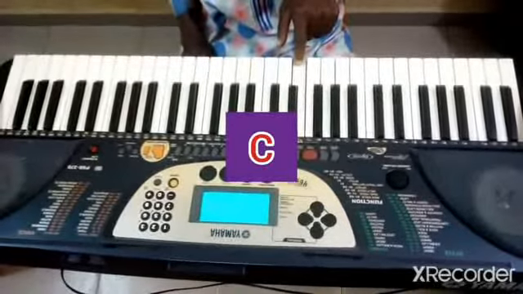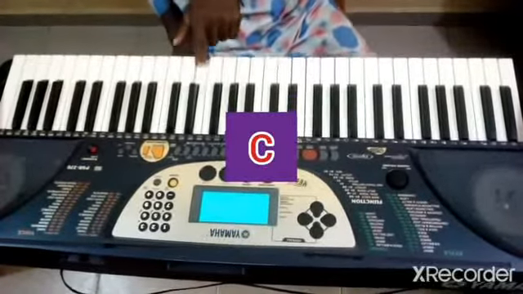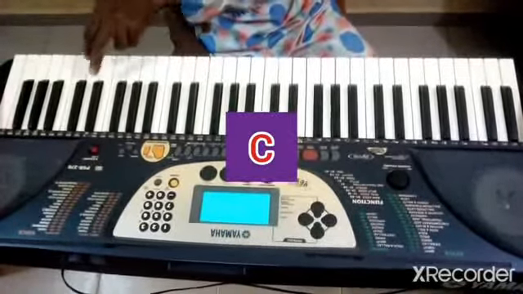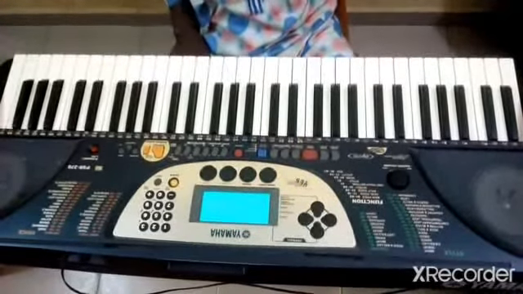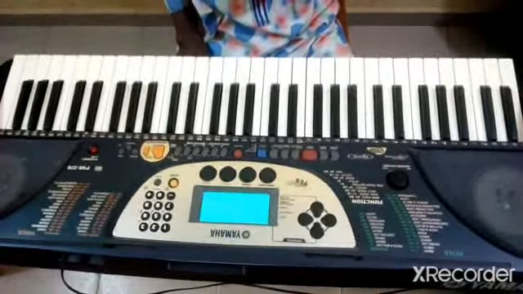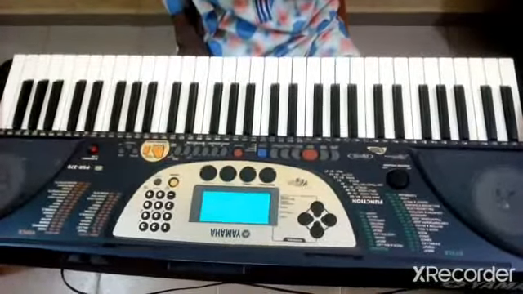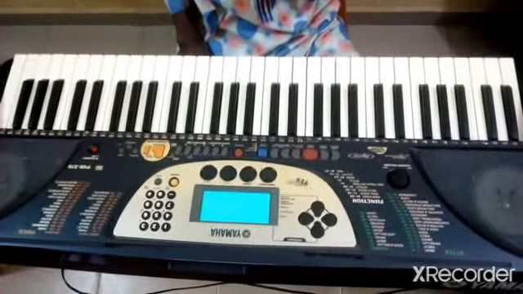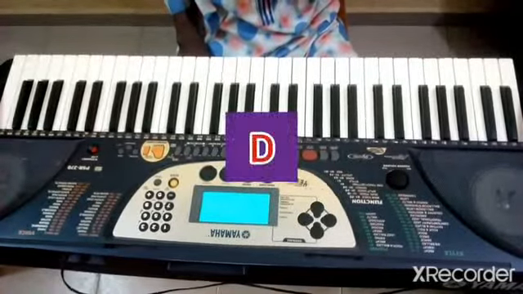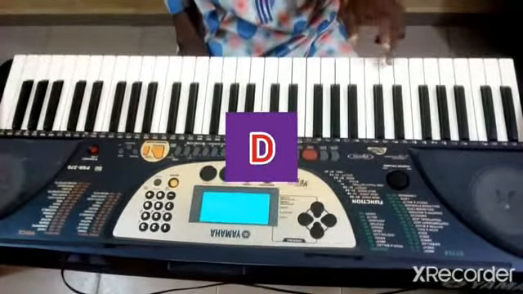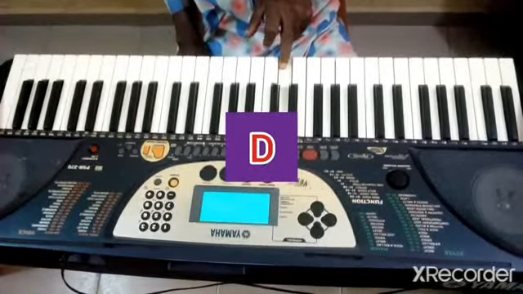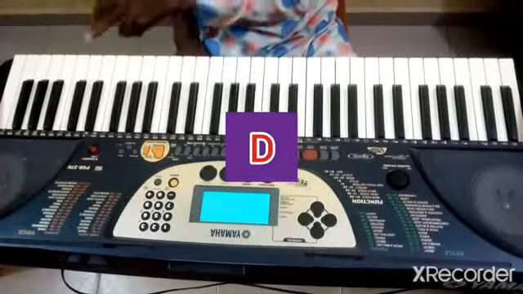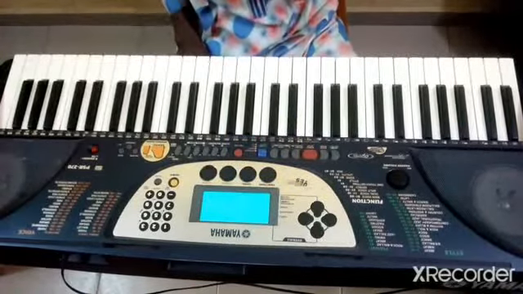This is another C. This is another C. So we can identify other names of these white keys. This is D, another D, another D, another D.